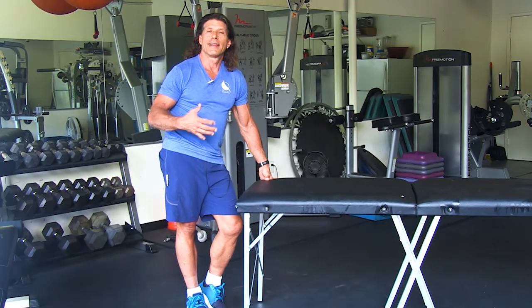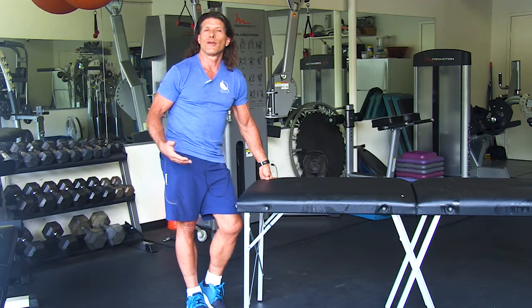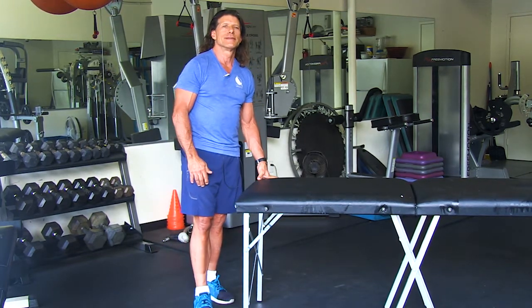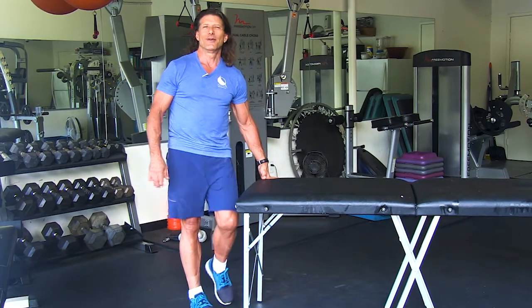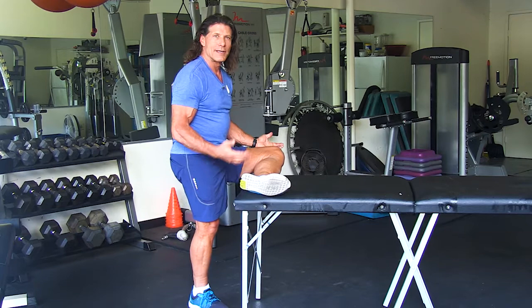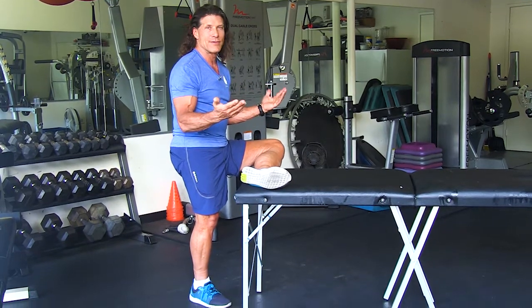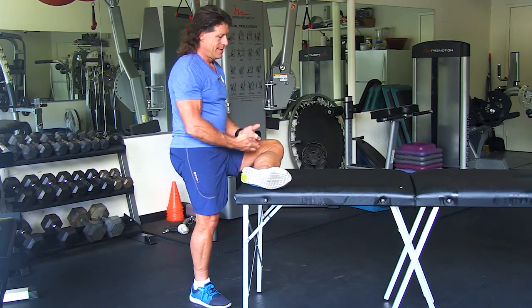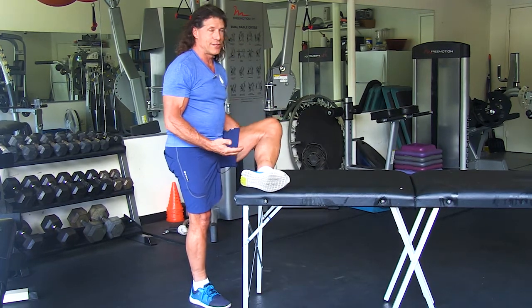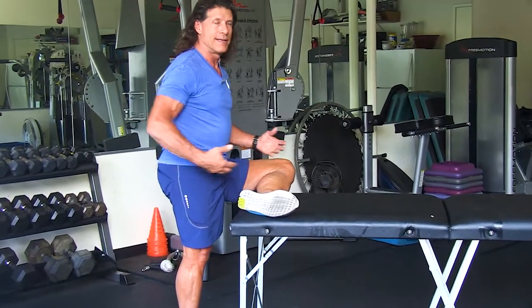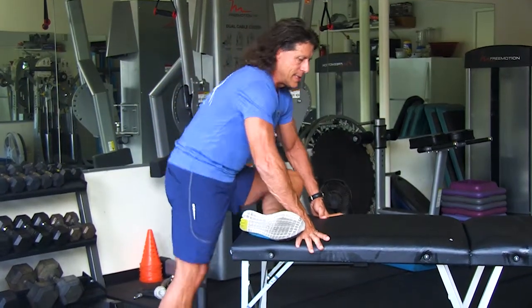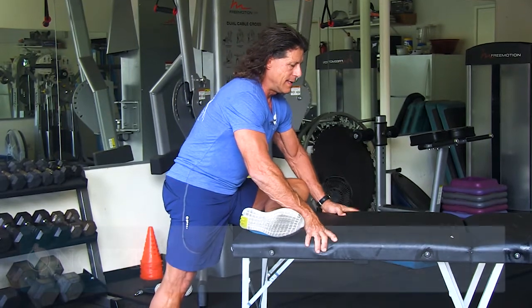Okay, a stretch that I like to stretch the glutes and the lower back is this kind of piriformis, pigeon, whatever you want to call it, stretch. So I use a massage table. You could use a couch, a chair, whatever you want. Stick my leg up, right? And I've externally rotated it major. And then keeping my back in good alignment, I'm gonna step back and lean forward.